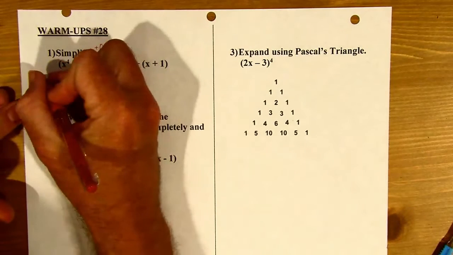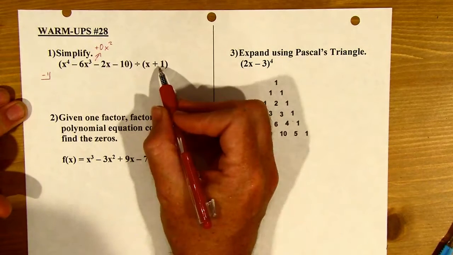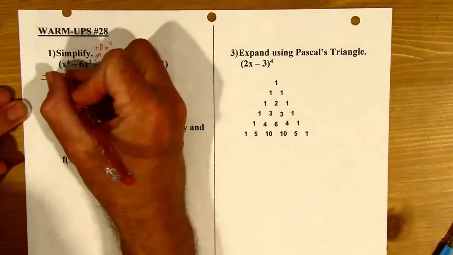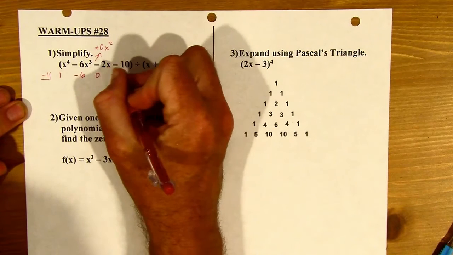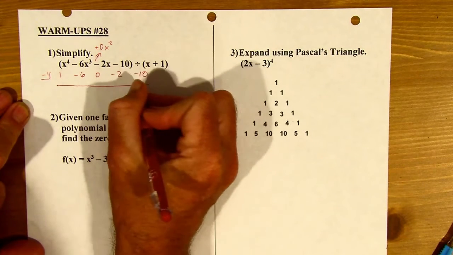So when I set this up, I've got a -1 to represent dividing by x plus 1. So you take the opposite of that number, okay? And then my coefficients, but don't forget the 0 in there. Okay, I'll leave a space.